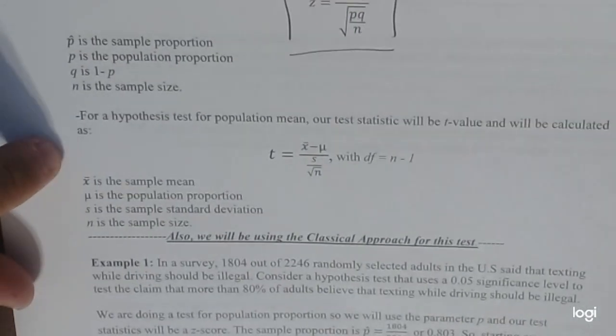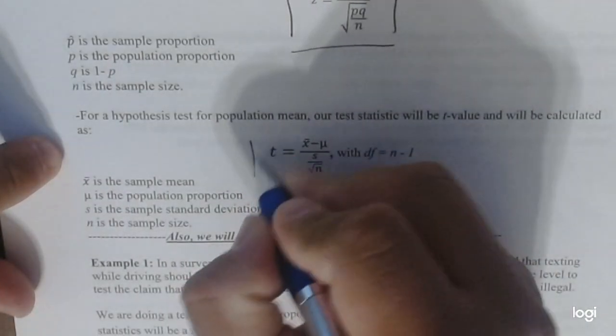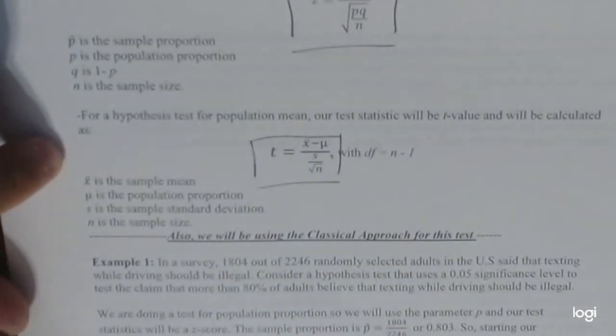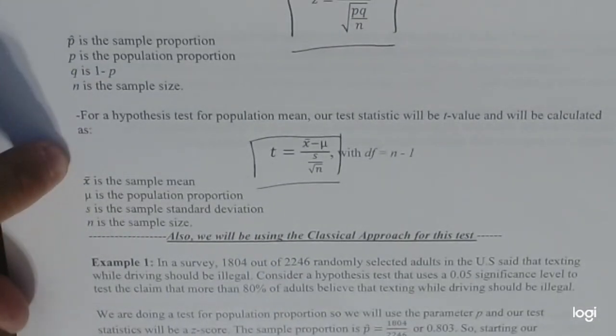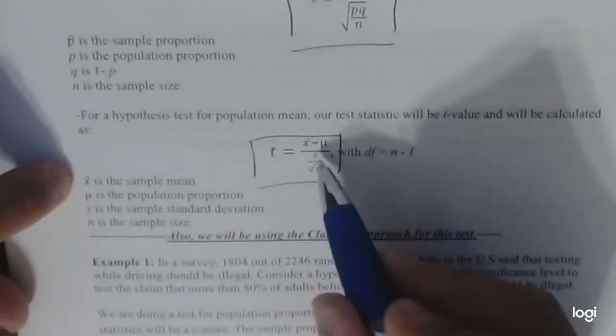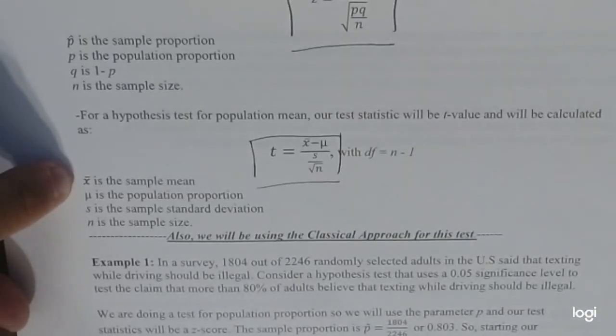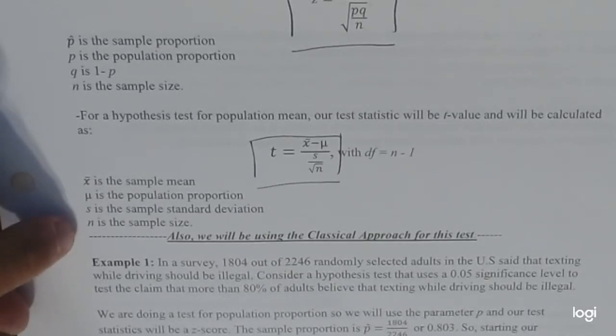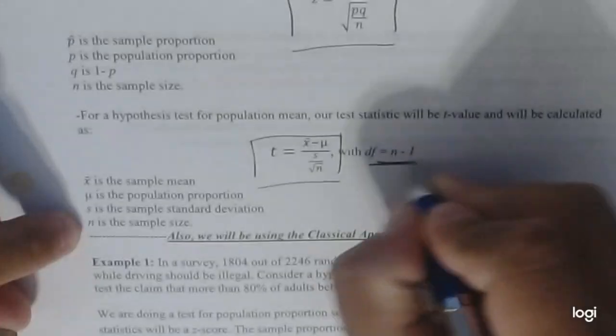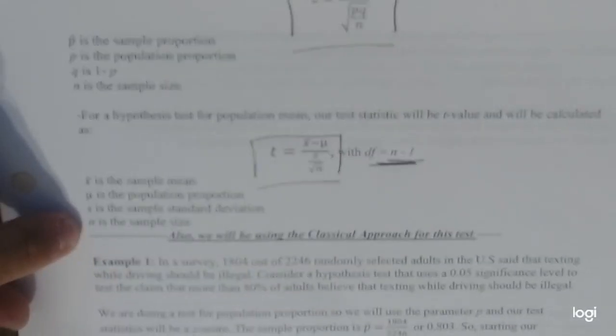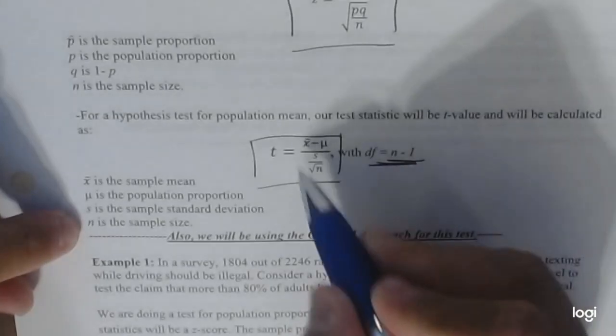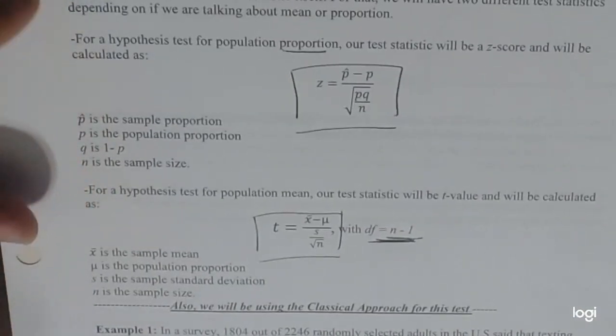Now for mean, it's a little easier to deal with, which is kind of nicer. It's a t-value again, because we're doing mean with t distributions. So t equals, and notice you've already done this before, this is the central limit theorem: x bar minus mu, so the sample mean minus the population mean, divided by s divided by the square root of n. Here s is the standard deviation and n is the sample size, with degrees of freedom of n minus 1. This is something you've seen already, though it could be a little tricky.